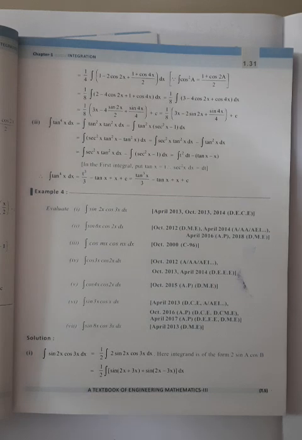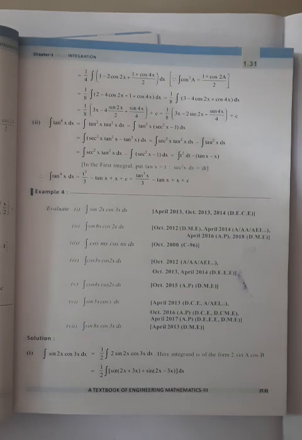So this is the continuation class of previous class. We have discussed one of the integral forms, which is of the form integration of f of ax plus b into dx. Now let us see some more important questions based on the form integration of f of ax plus b.